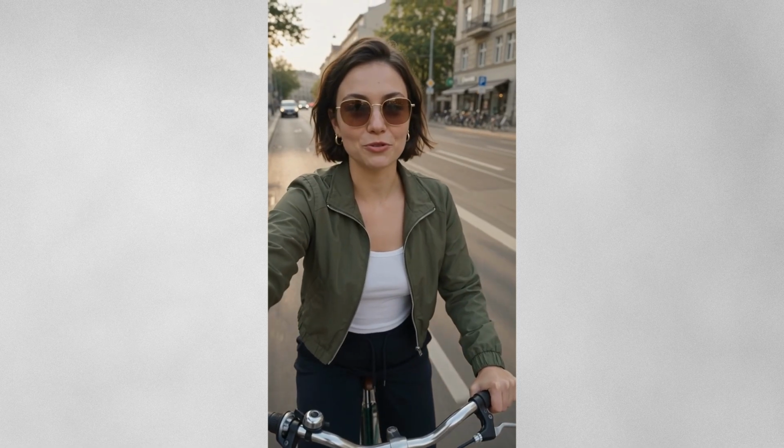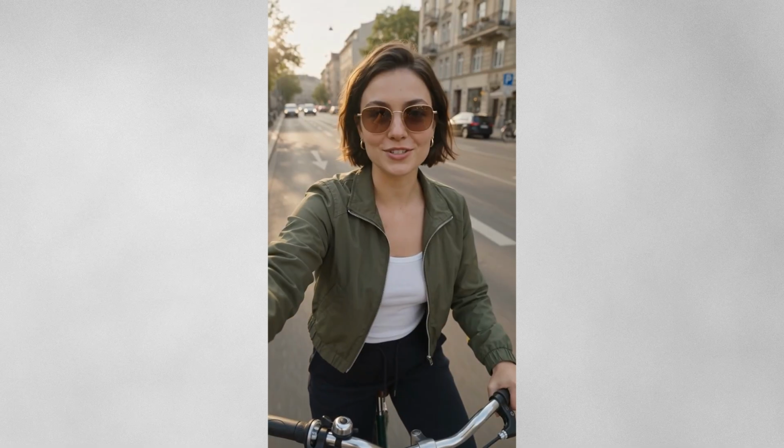Okay, this is my favorite time to ride. The light right now is unreal. And yeah, these have been living on my face all summer. No slipping, no pinching, just perfect.